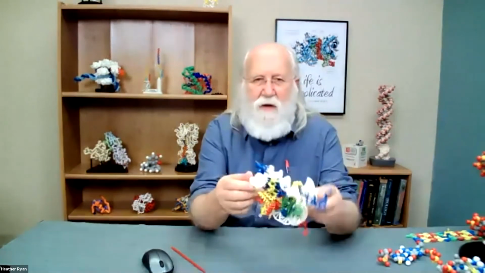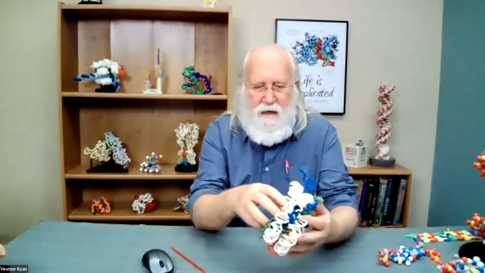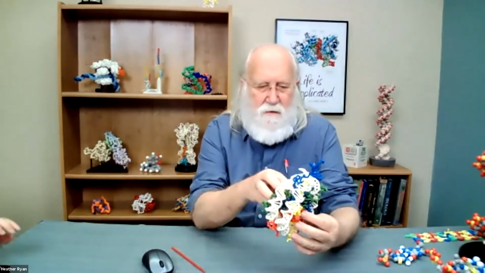Forget about the slides. I wish you all had this model of a nucleosome. So let me just tell you briefly. A nucleosome is about 145 base pairs of double-stranded DNA wrapped around 8 histones. There are 2 copies of each of the 4 core histones: H2A, H2B, H3, H4.